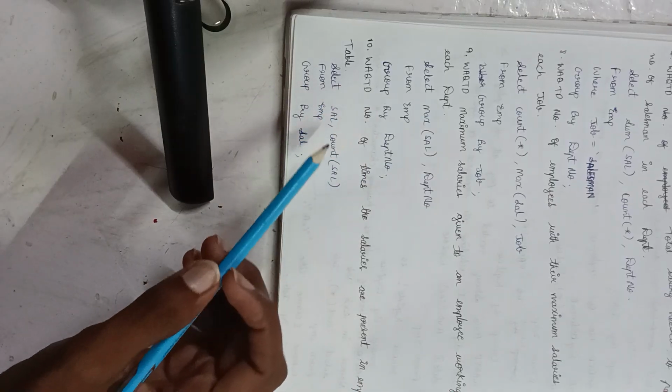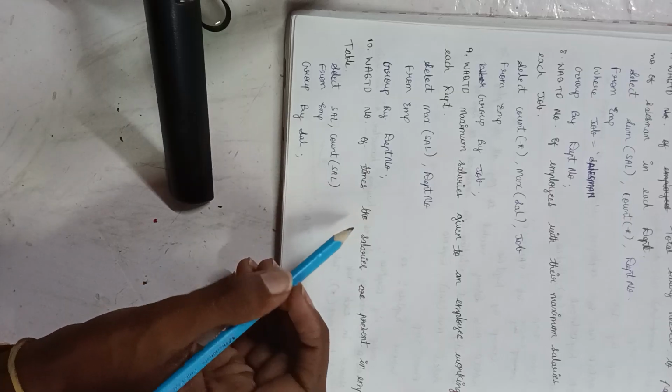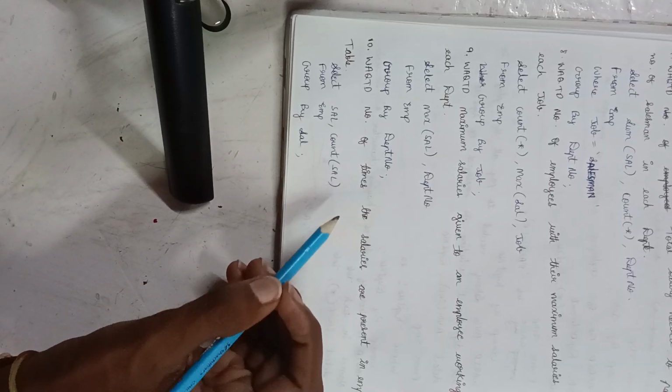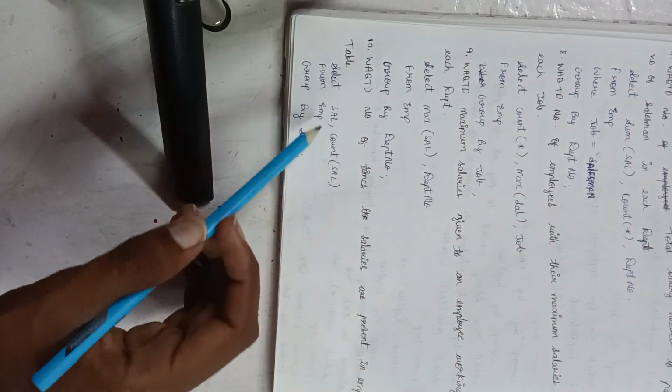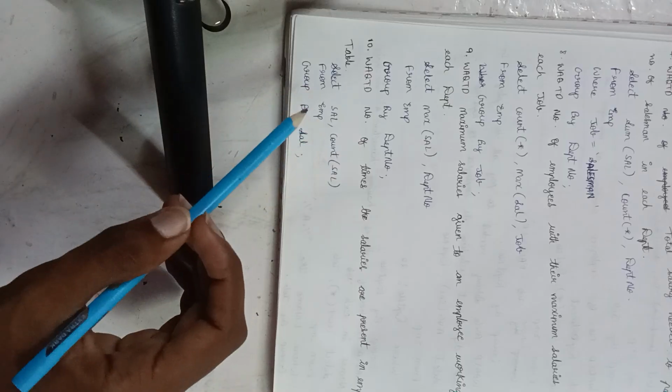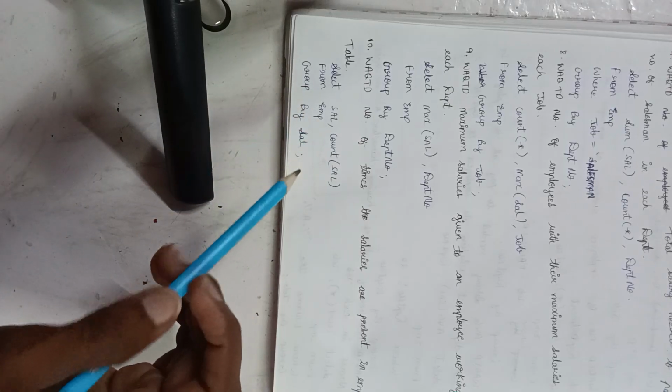Write a query to display number of times the salaries are present in employee table. Here we want how many times each salary is repeated. So I want that number of times. So select sal comma count of sal from EMP group by sal semicolon.